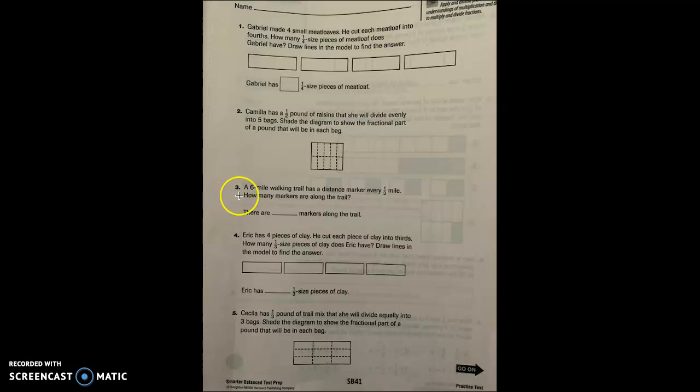Number 3, a 6-mile walking trail has a distance marker every 1/3 mile. Remember the keywords each and every mean multiply or divide. In this case it's meaning dividing because you're dividing up your path. So you're going to take 6 divided by 1/3 in your spiral notebook.